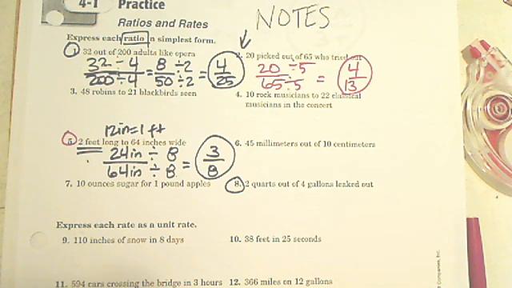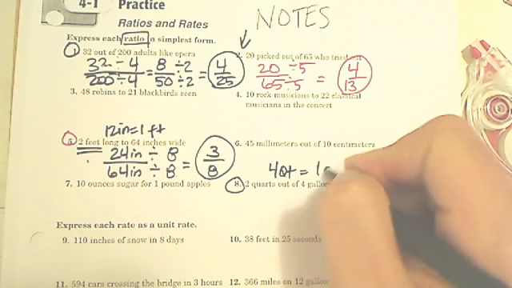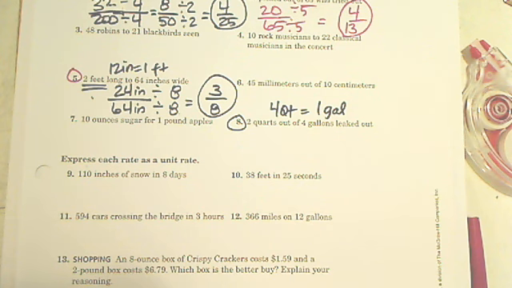Now, number 8, 2 quarts out of 4 gallons. Again, you cannot compare them together. You have to make them all gallons or all quarts. Now, in this case, 4 quarts is 1 gallon. So I would change that so it's all quarts. Yeah, change it to all quarts.